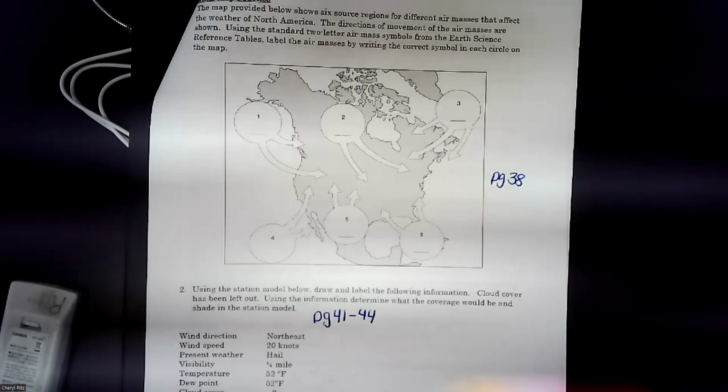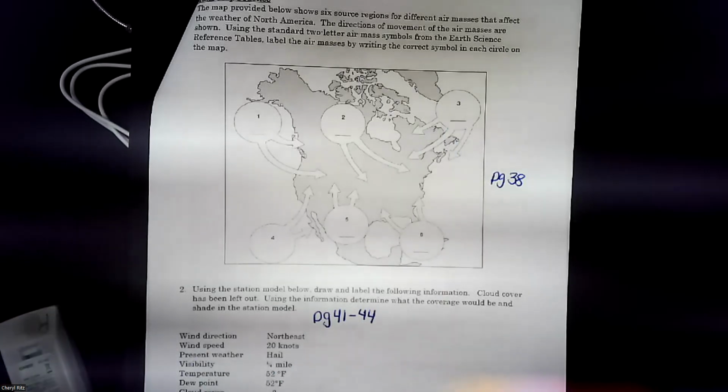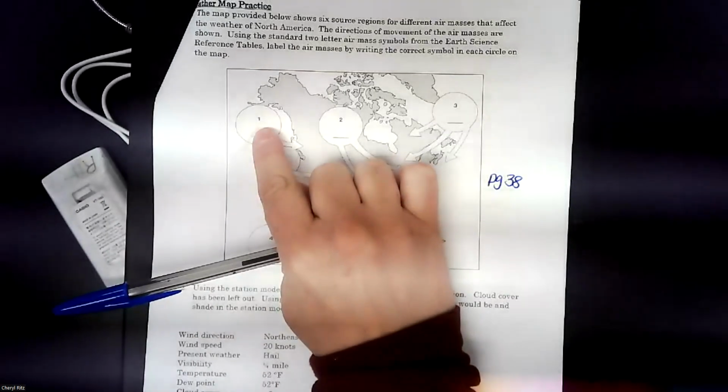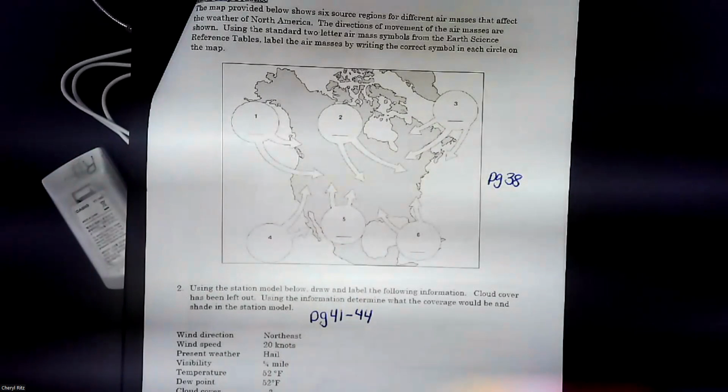All right, let's do that. So these guys, these were asking for the air masses. It's saying these are the source regions. That's how they describe where they were born. So the source is like where it came from. So this is saying the air masses were formed here. And then if you take a look at the arrows, that's where they're going to blow to.